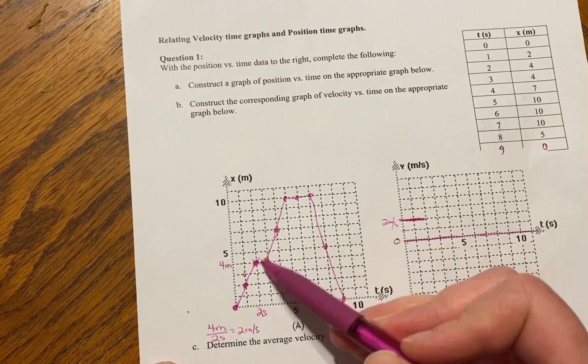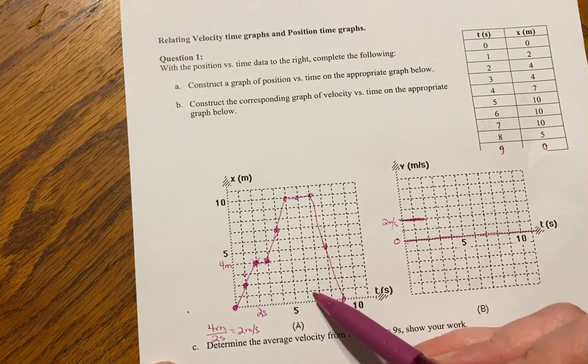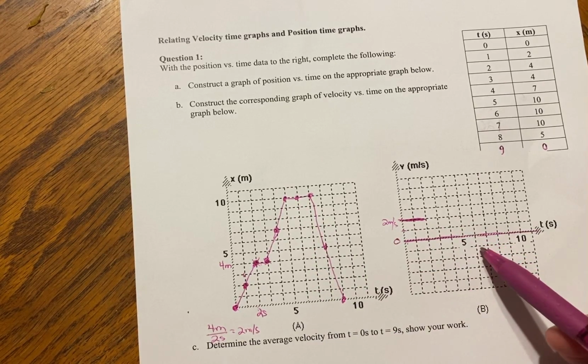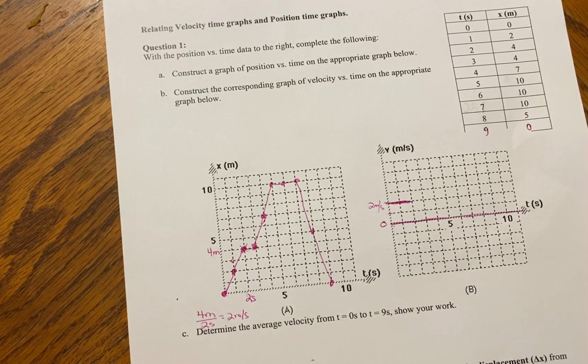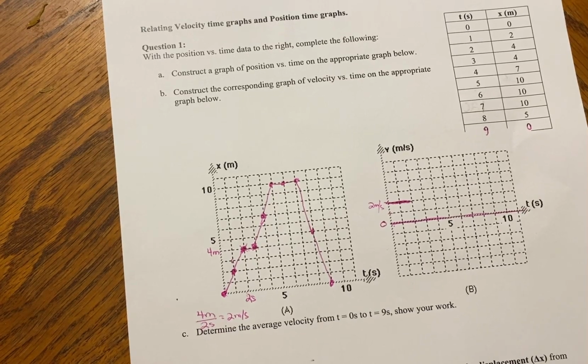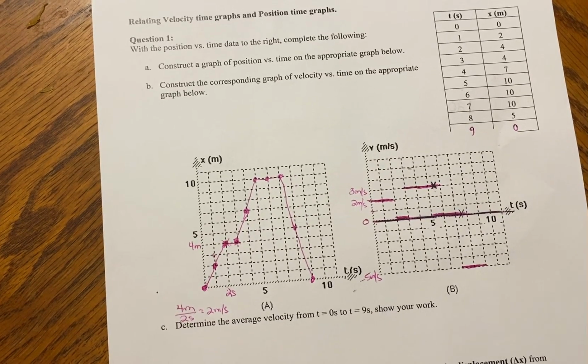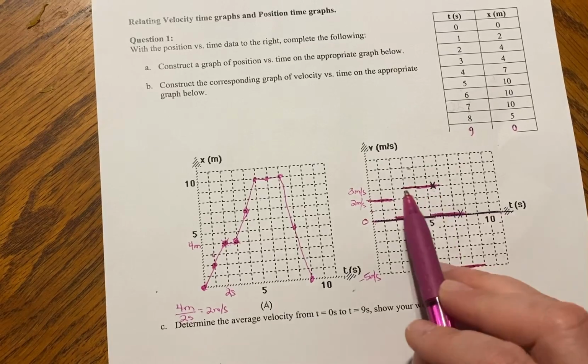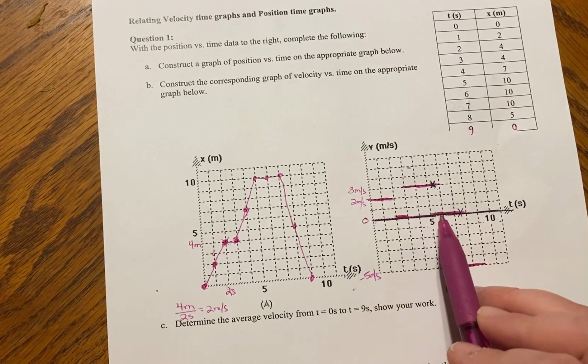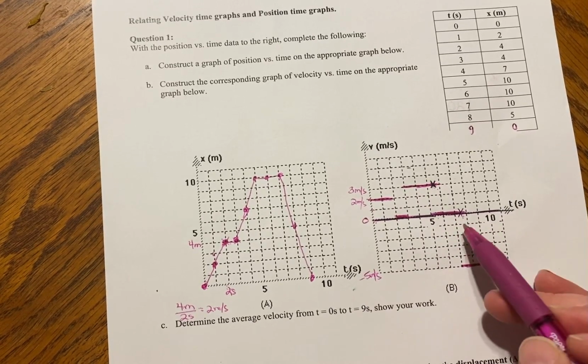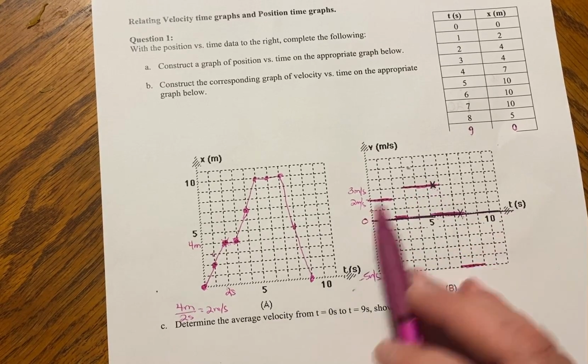Go ahead and do the same and figure out your slopes for each of the time frames and plot them over here. And then pause the video and go ahead and start it back up when you're done with that part. All right, I made a couple of errors myself because I extended this one an extra second, which then messed me up on this one. You should have something that looks like this.